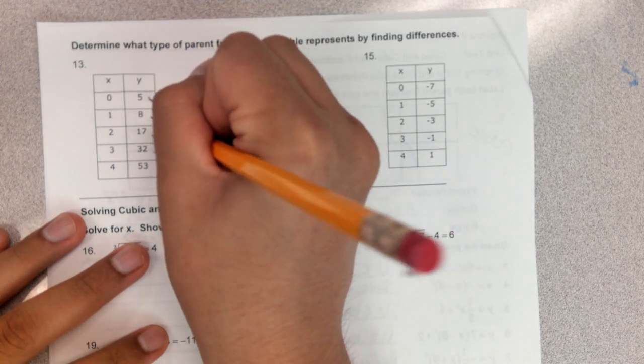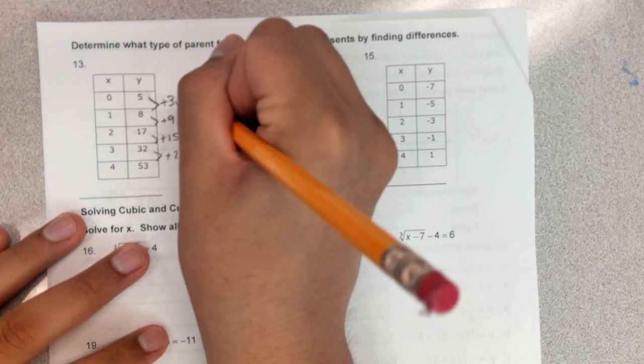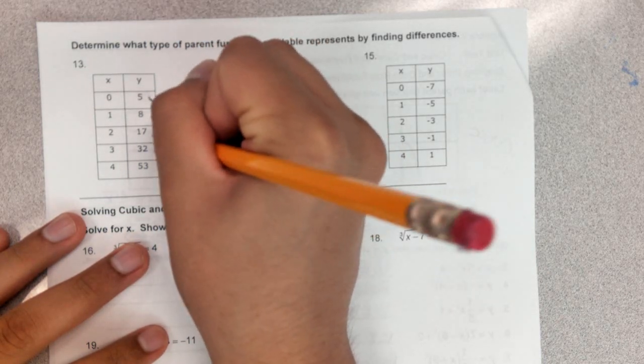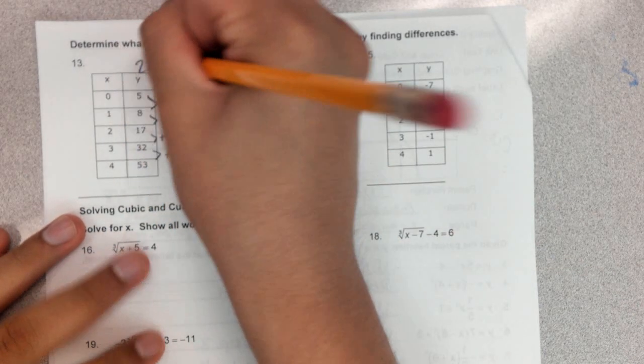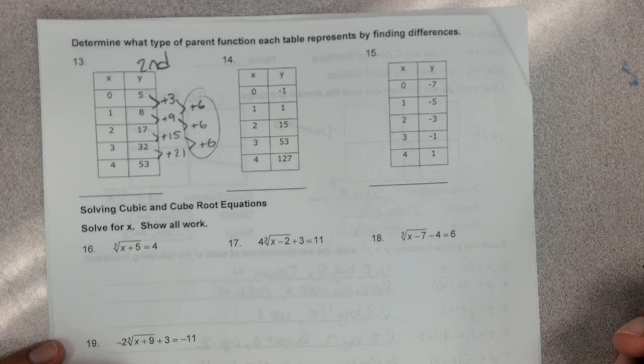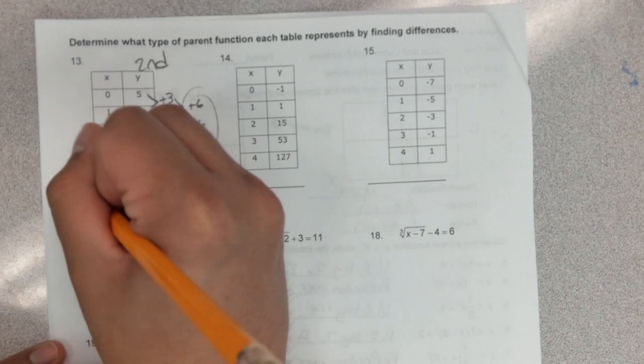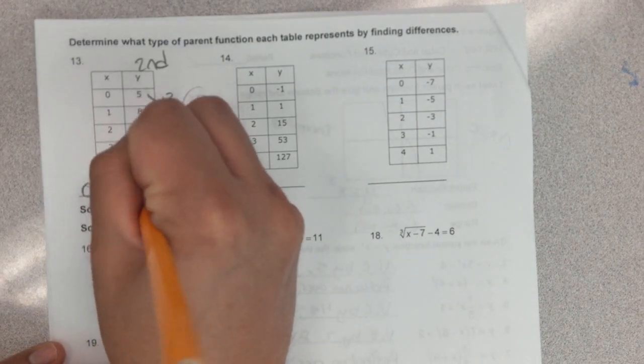Let's look at the second difference. 3 to 9, add 6, 9 to 15, add 6, 15 to 21, add 6. Since the second difference was all the same here, this is going to be considered a quadratic function.